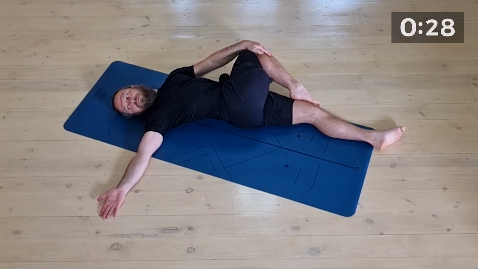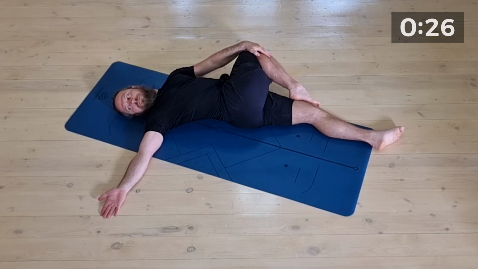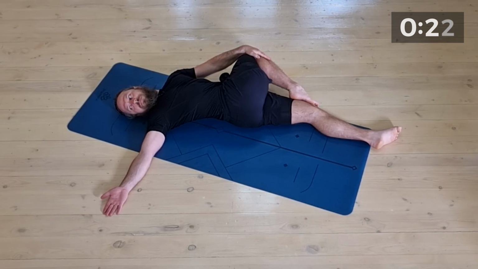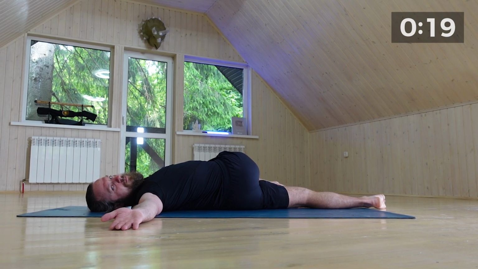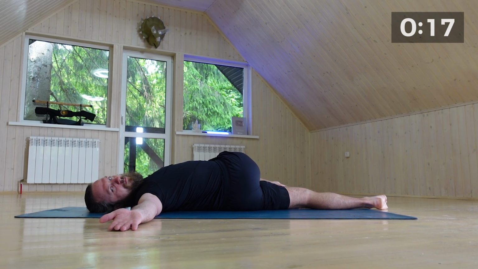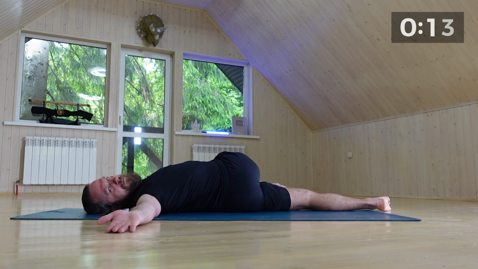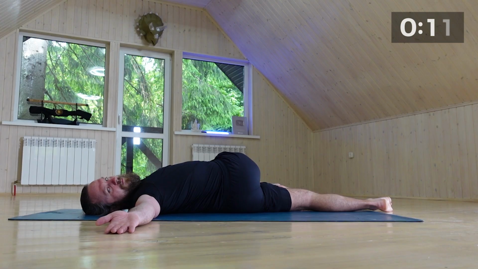Hold this position for 30 seconds. Look at your right hand. Breathe smoothly and deeply through your nose. The shoulder joint and shoulder blade of your right arm are pressed to the floor. Feel a gentle stretch in the muscles of the lower back and gluteal region. With each exhalation, try to lower your right leg even lower.